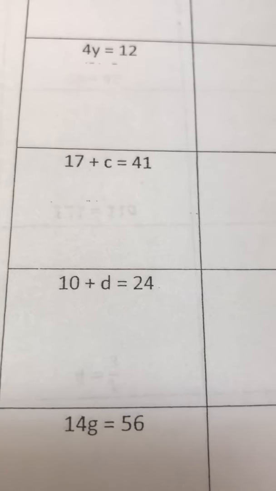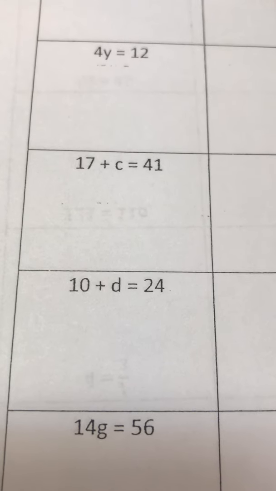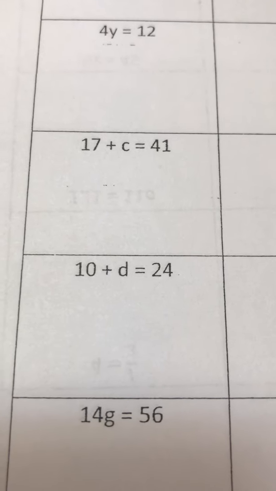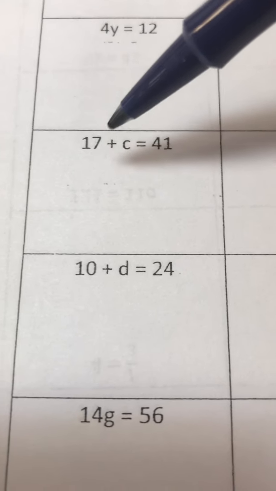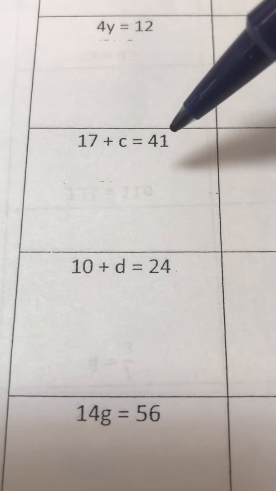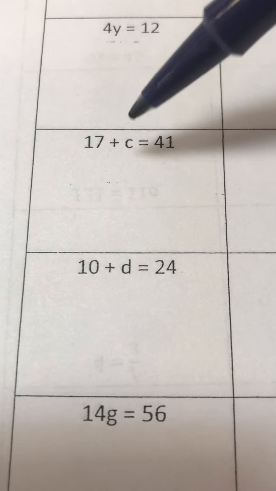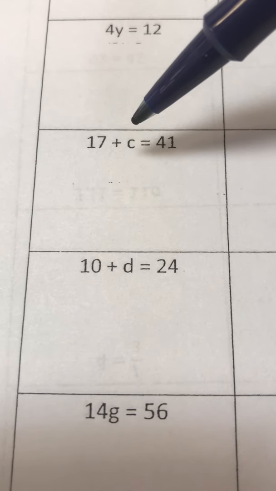Here are some practice problems for solving equations using inverse operations, specifically addition and subtraction. So here our first problem we're going to look at is 17 plus C equals 41. Now remember, the goal is to get C by itself. This would be a good place to pause the video and try it on your own.